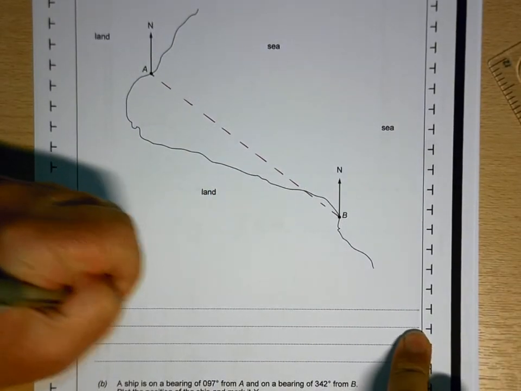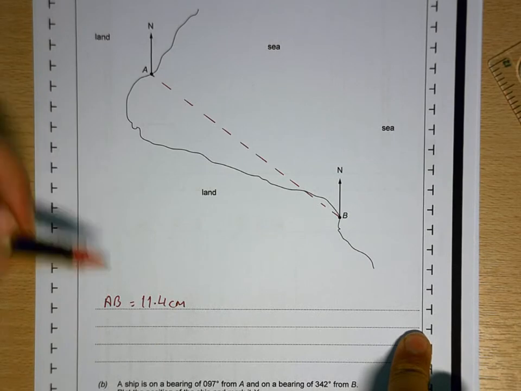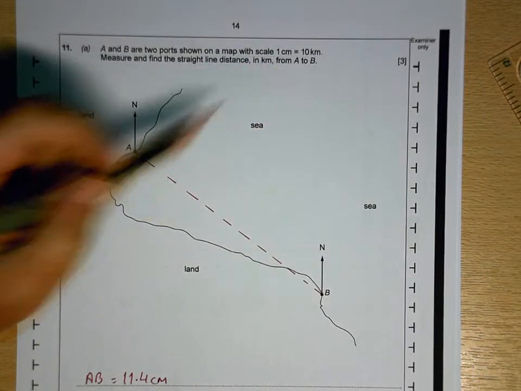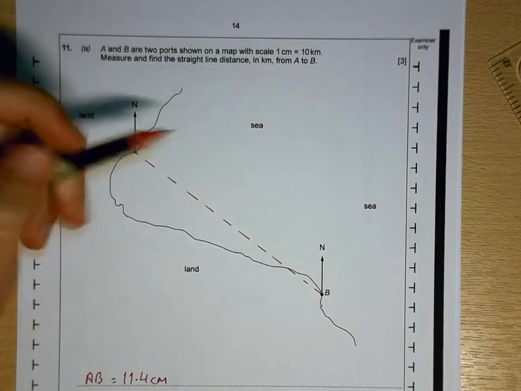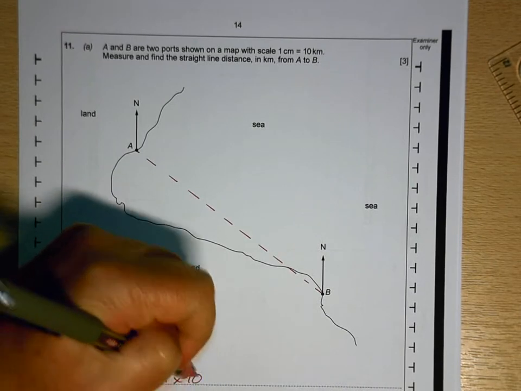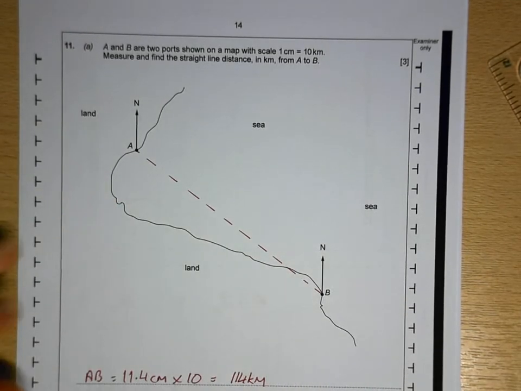So A to B is 11.4 centimetres, and every centimetre is 10 kilometres. So 2 centimetres would be 20 kilometres, 3 centimetres 30 kilometres. 11.4 centimetres times 10 is 114 kilometres.